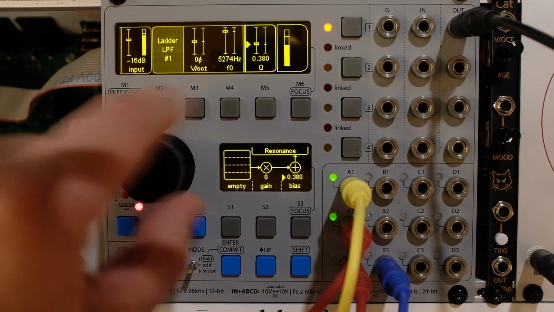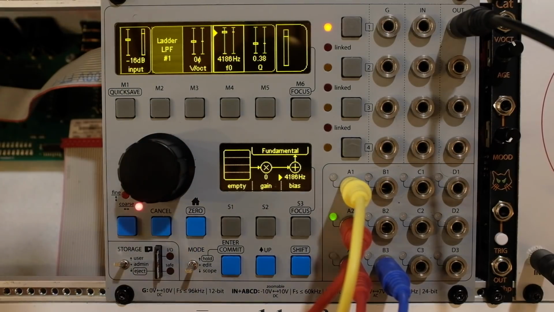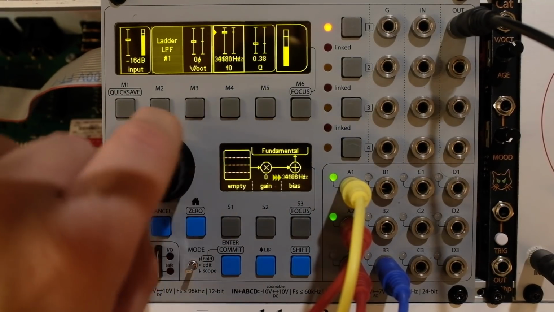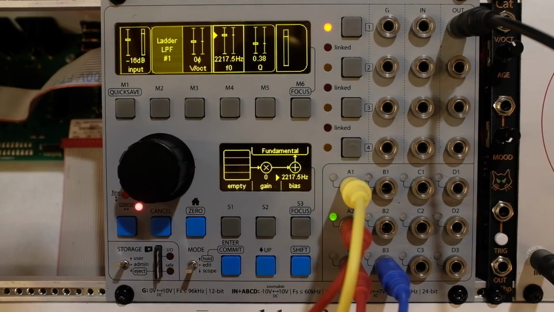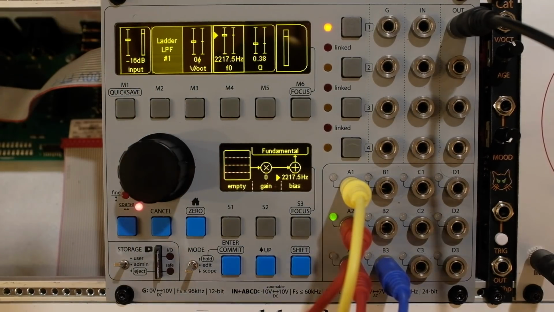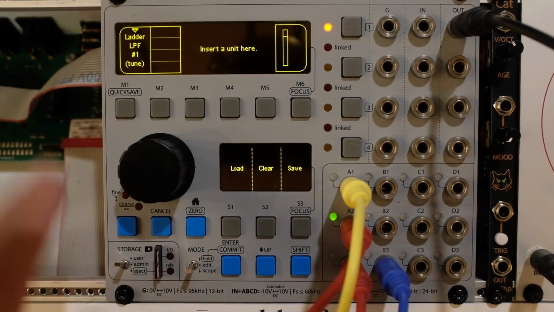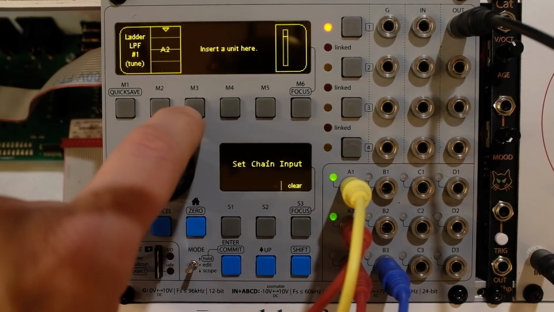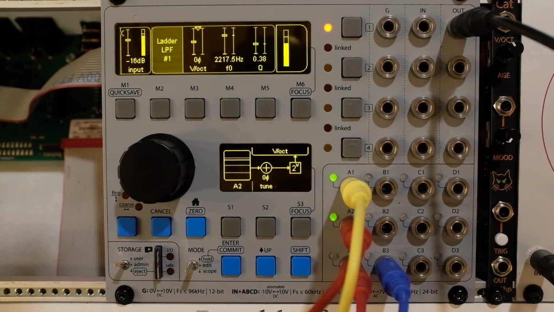Got the cue. I know in proper synthesis this should have been before the VCA, but I'm just experimenting. Why not? There's no rules, right? So maybe I want the filter to track with my pitch CV, so I can go to the volt per octave for that. I can go to its subchain, assign this to the same CV. So now it's tracking properly.